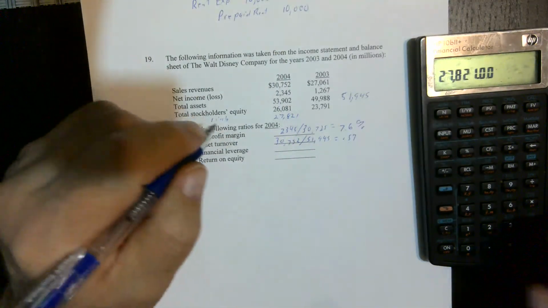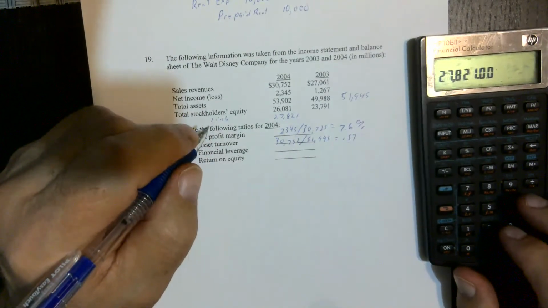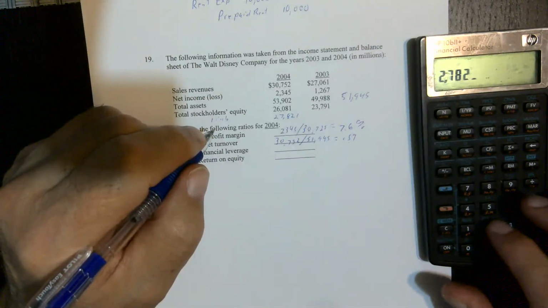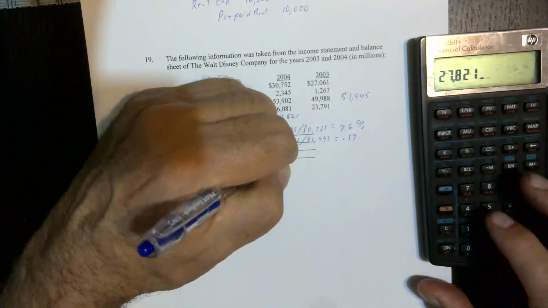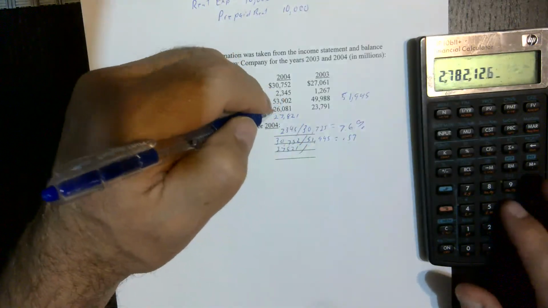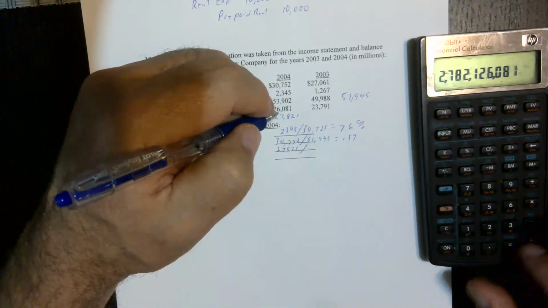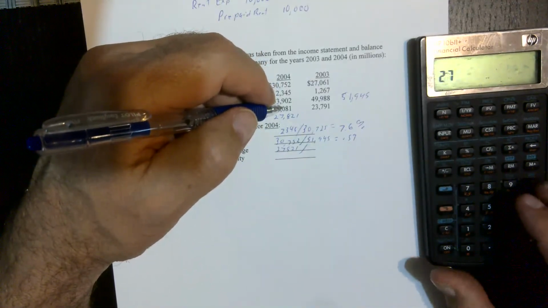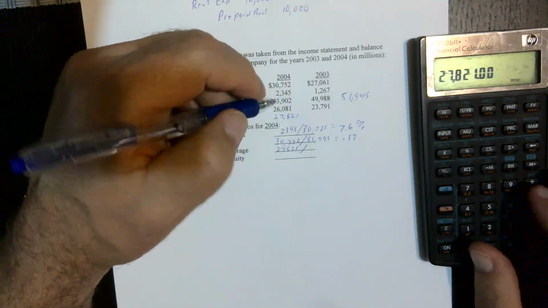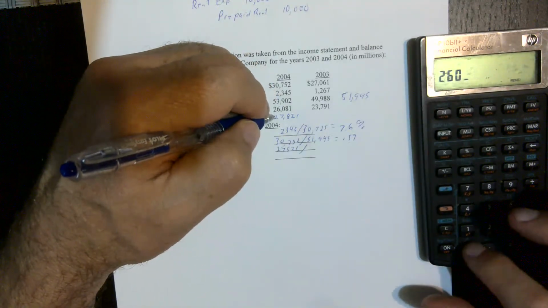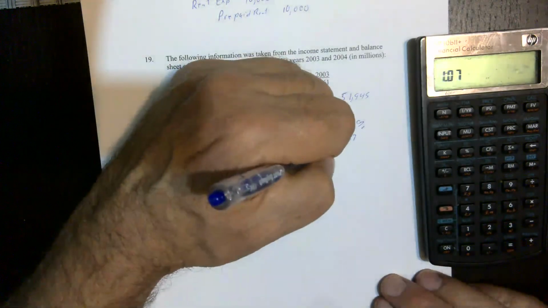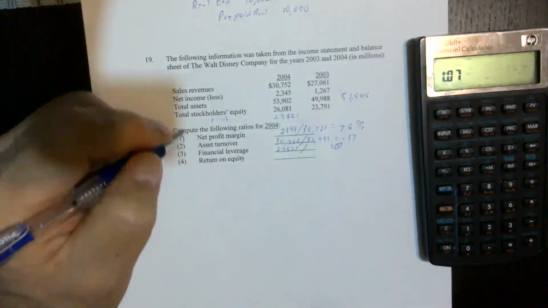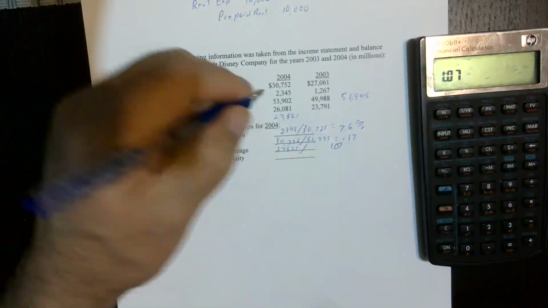And so the leverage is going to be 27,821 divided by 26,081. Whoops. 27,821 divided by 26,081 equals 1.07.